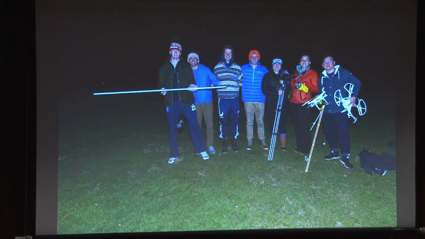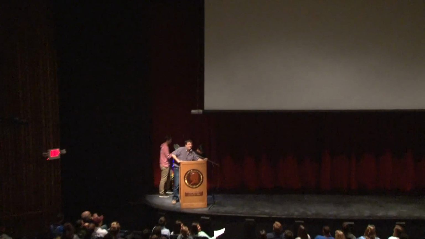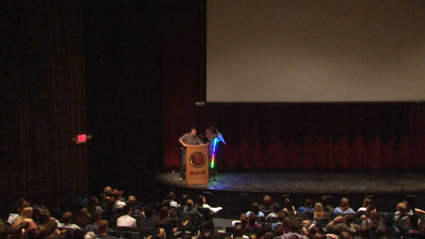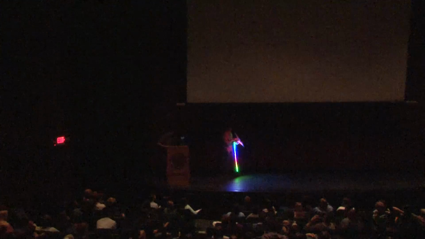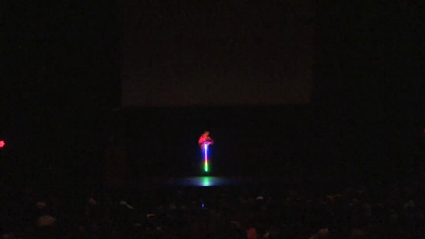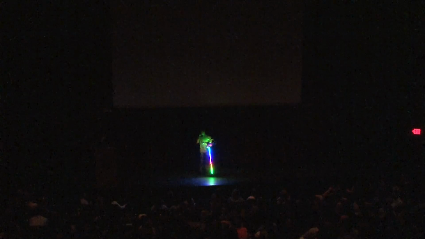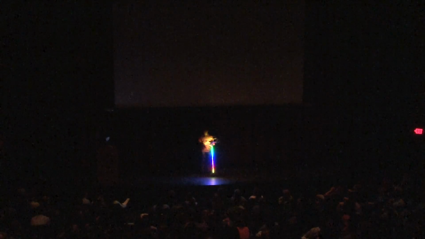Could we have the house lights off, and then the other lights, I think it's 20% we decided? So we will have a quick demonstration of how this works on stage.